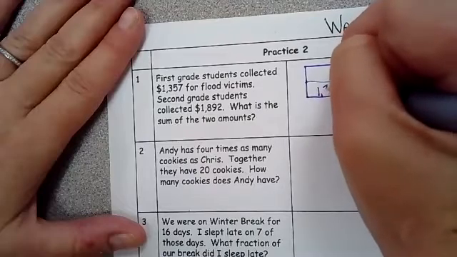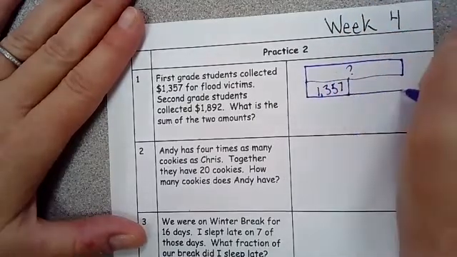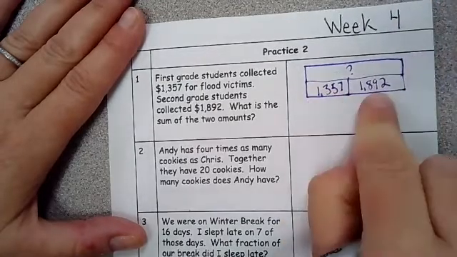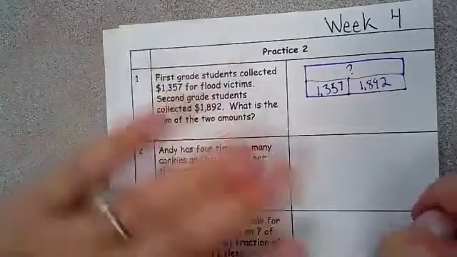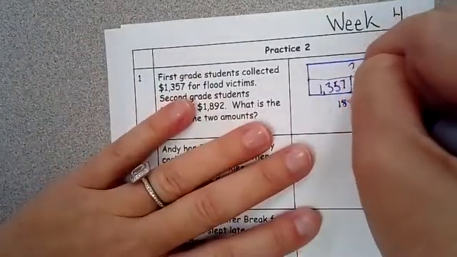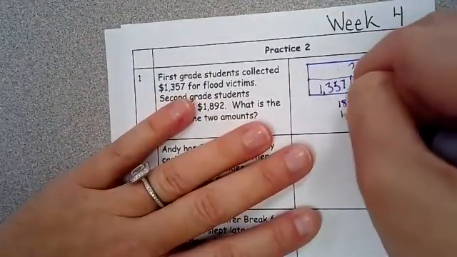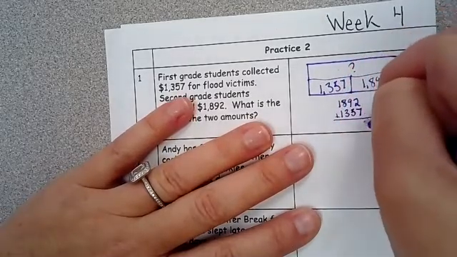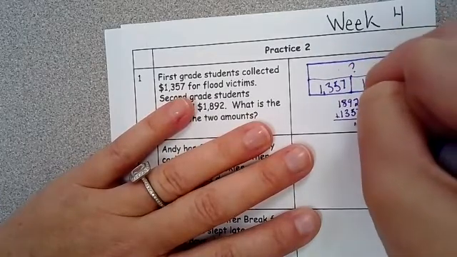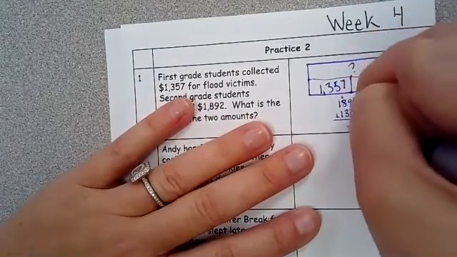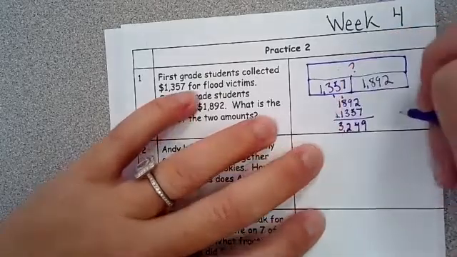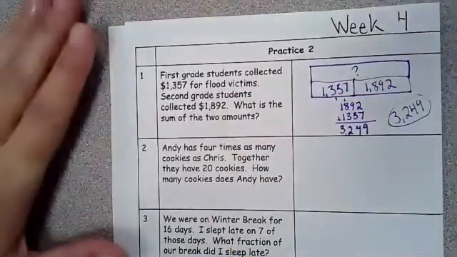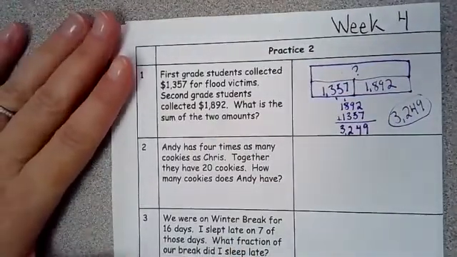So this is 1,357. And over here, we've got 1,892. These two pieces added together will give you the sum. So let's do that. I'm going to take 1,892. Underneath it, I'm going to put 1,357. And then I'm going to add. Here we go. 7 plus 2 is 9. 9 plus 5 is 14. Carry the 1. 1 plus 8 is 9. Plus 3 more is 12. And 3. So my answer is 3,249 is the sum of all the money collected for the flood victims.